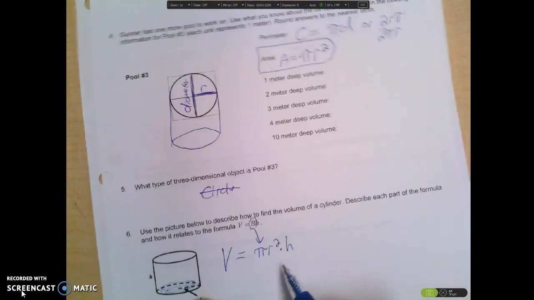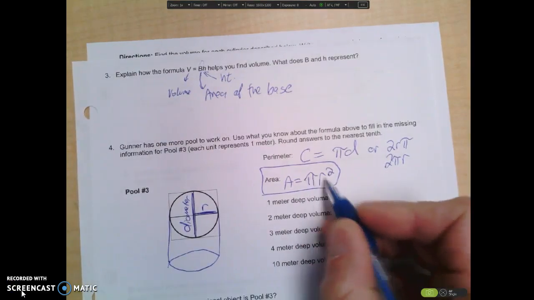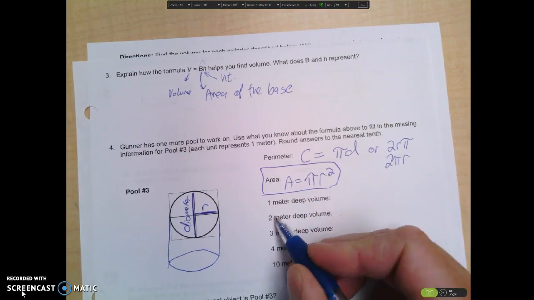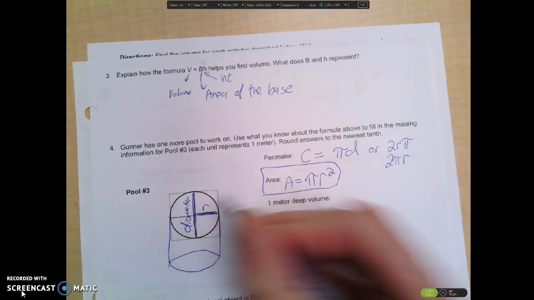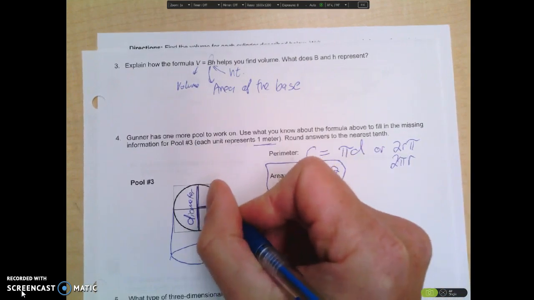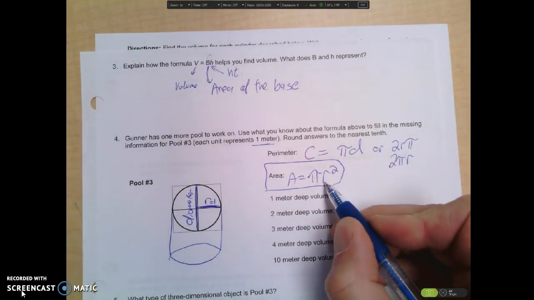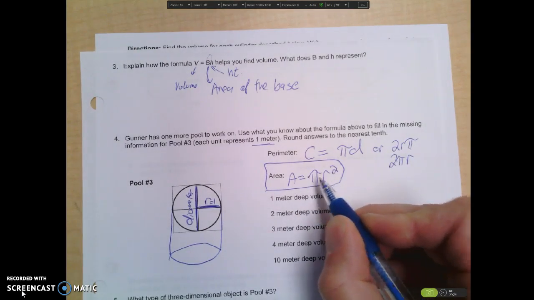So now that we have this formula derived, clearly all you got to do is find the area of this circle and then multiply it by these certain heights. So if this right here has a radius of 1 meter, as they say, so this is equal to 1, radius squared, 1 squared is 1, and 1 times pi is just pi.